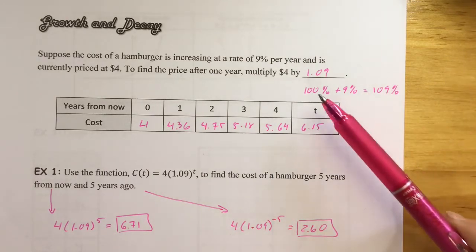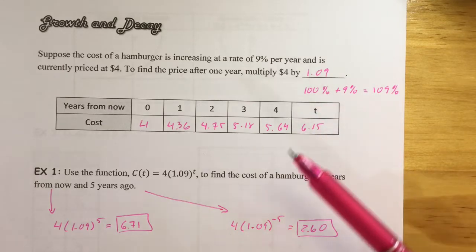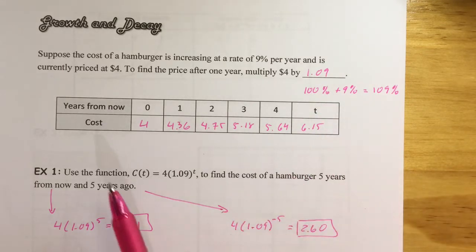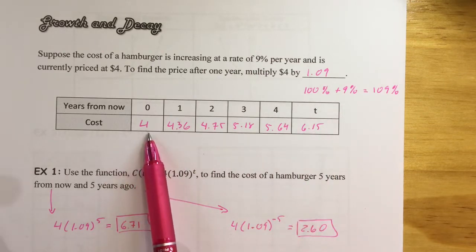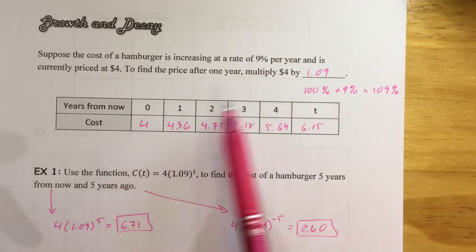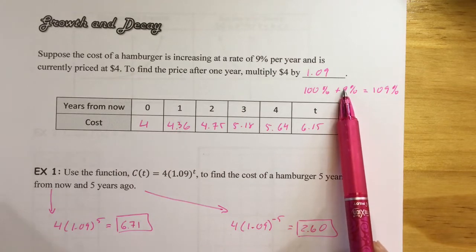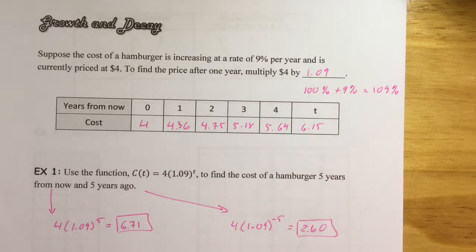The reason that you do want to add the 100% onto it is that when you multiply the $4 by that, the 4, you can think of it as being distributed to the 100% and also getting distributed to the 9%. So when you do that calculation, let me go ahead and type that in for you here.